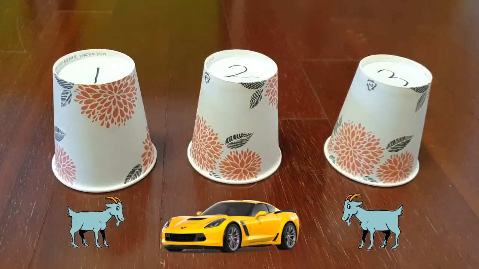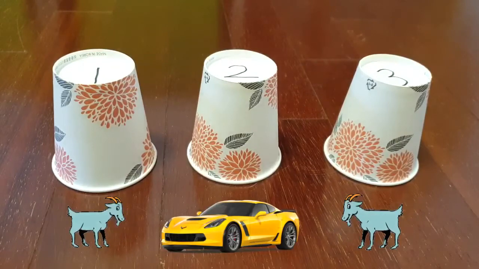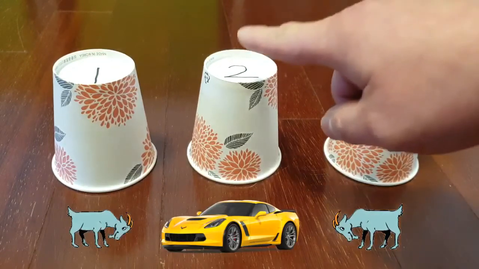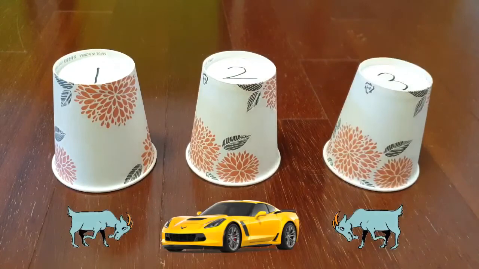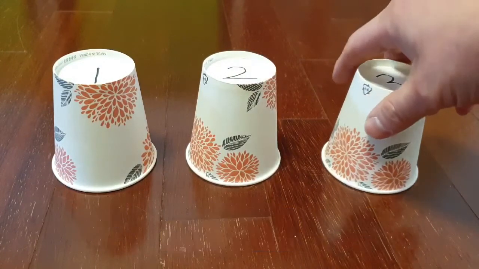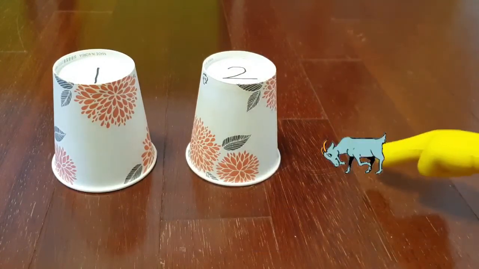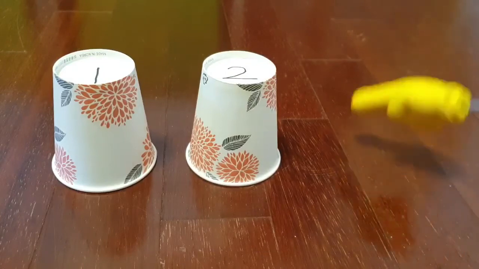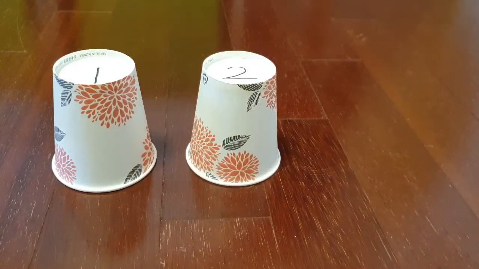Now the host of the show, who knows which door actually has the sports car, opens up one of the other 2 doors, either door 2 or door 3. Let's say the host opens door number 3. And a goat is behind the door. And the host gives the participant a chance to change their mind.